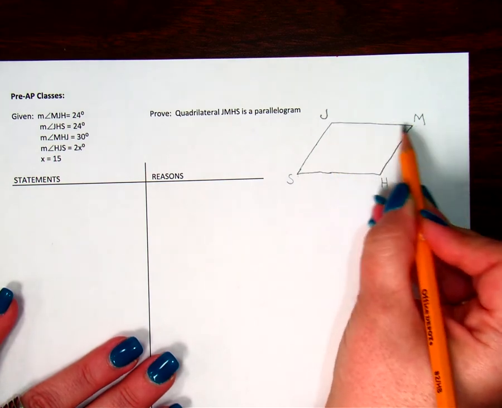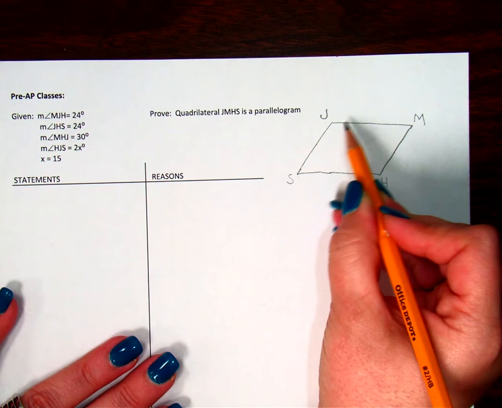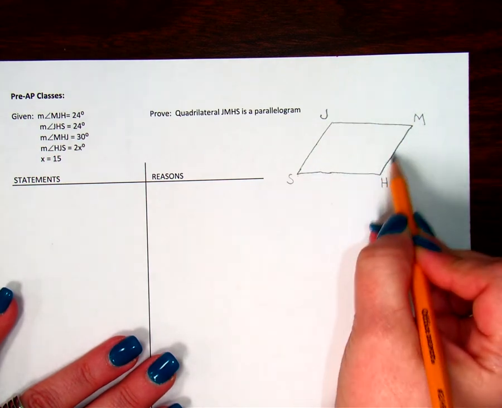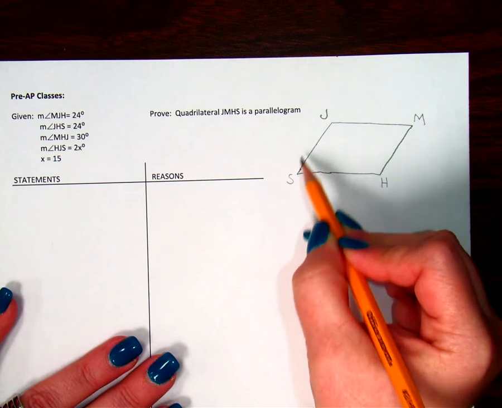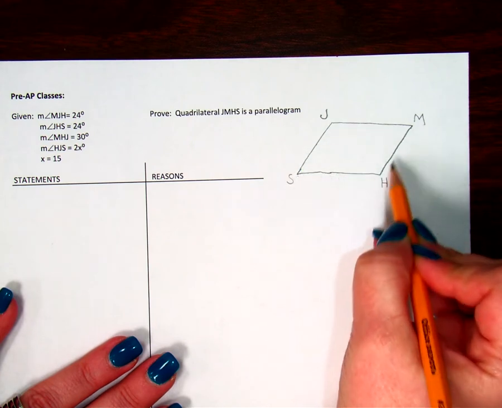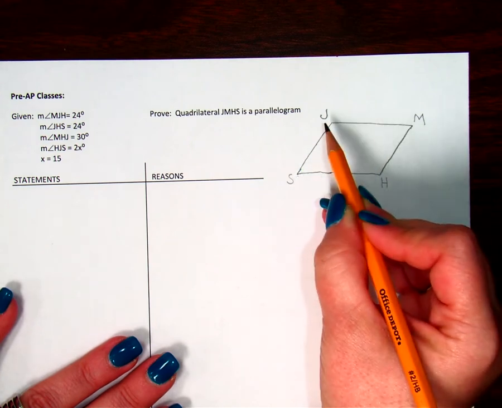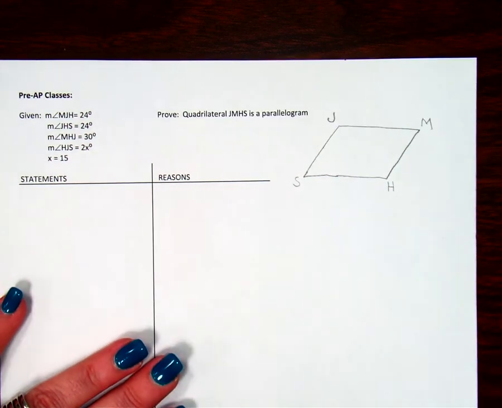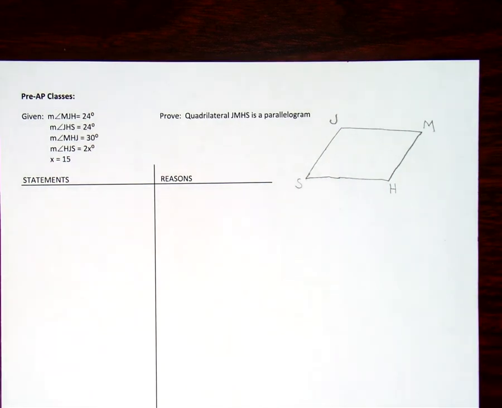The key is that you go around the edge when you label it. And normally we go clockwise, but it's okay to go counterclockwise. The key is that you go along the edges of the shape when you name it. You never cross diagonally when you're naming. Okay? All right, so now let's see what we've been given, and let's start building our proof.